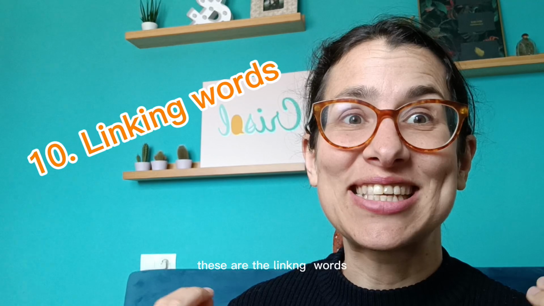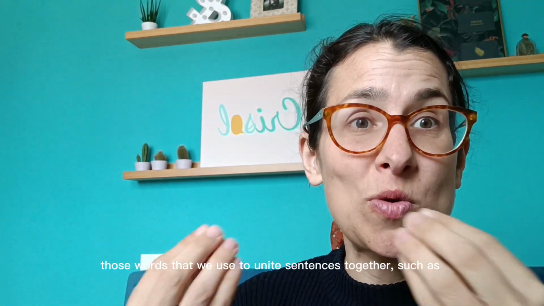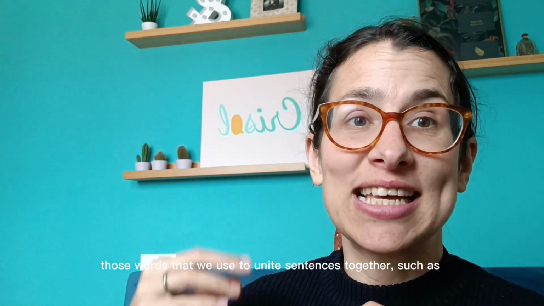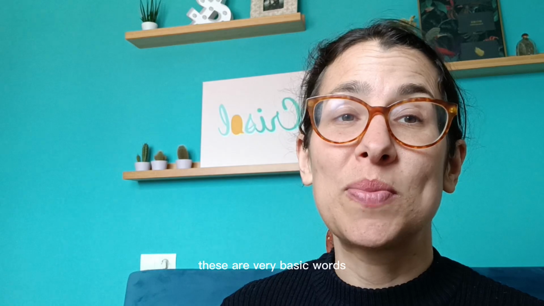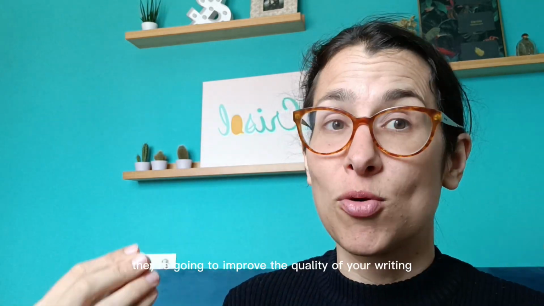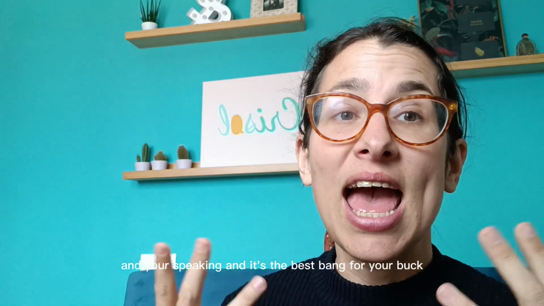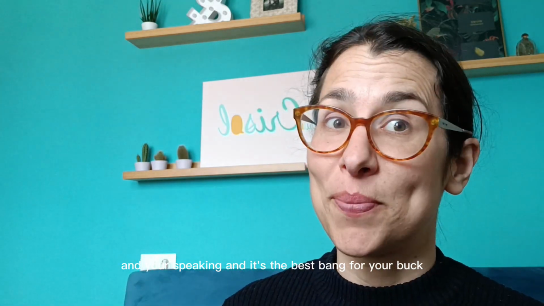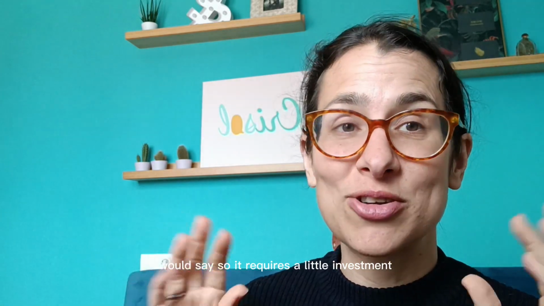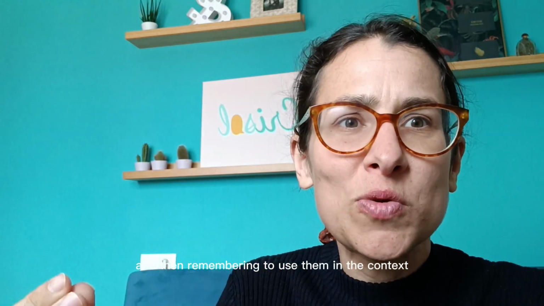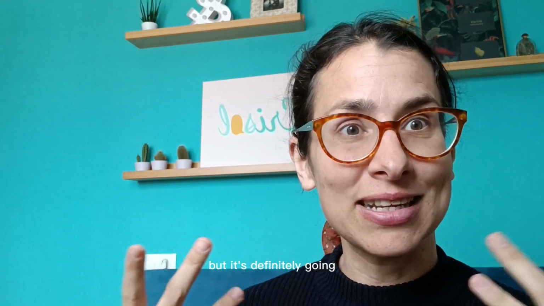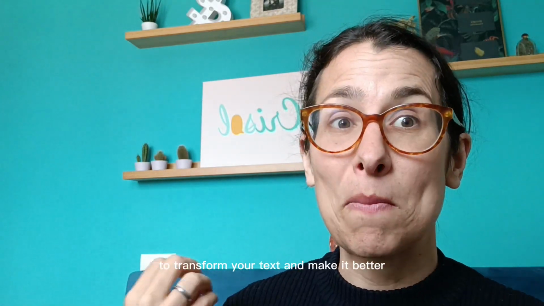Okay, and we've made it to number 10. These are the linking words. Linking words are those words that we use to unite sentences together, such as pero, porque, entonces, también. These are very basic words, but they're going to improve the quality of your writing and your speaking, and it's the best bang for your buck, I would say. So it requires a little investment, just memorizing the words and then remembering to use them in context, but it's definitely going to transform your text and make it better.